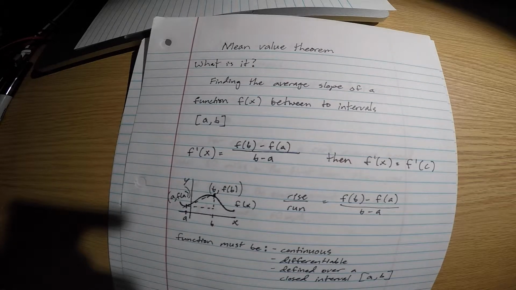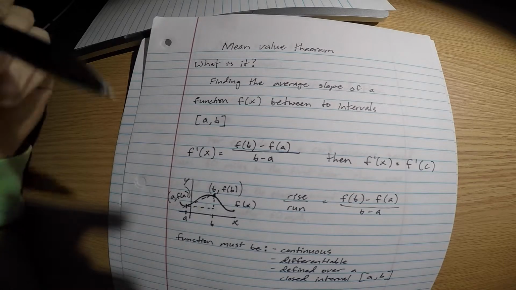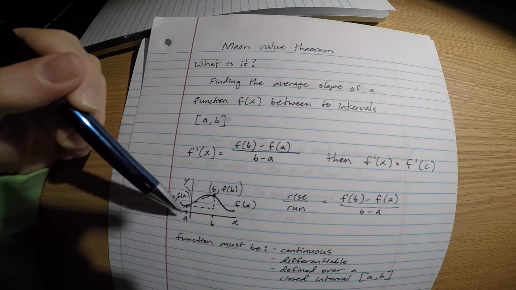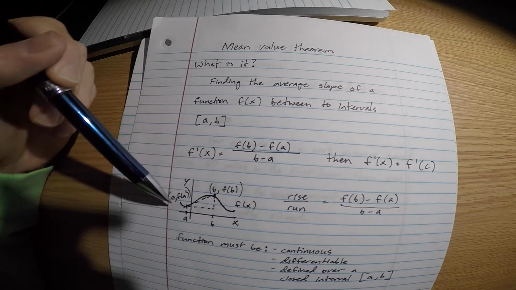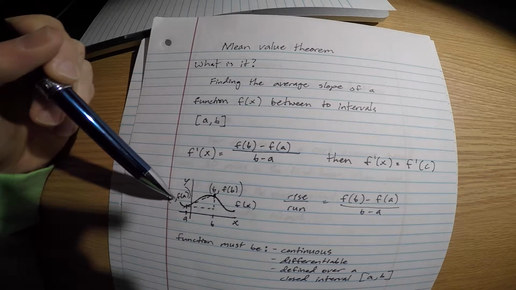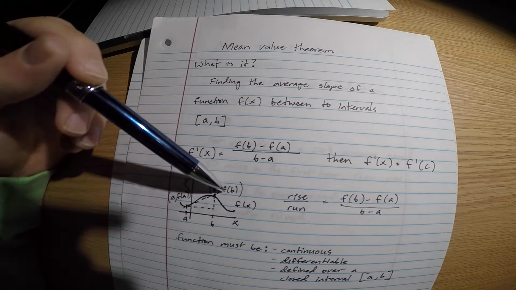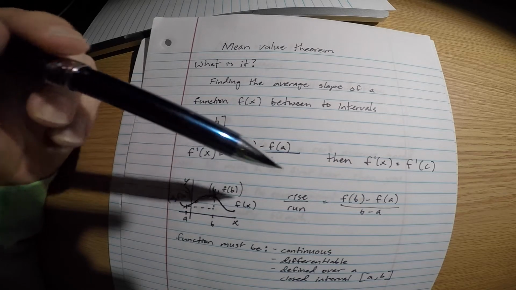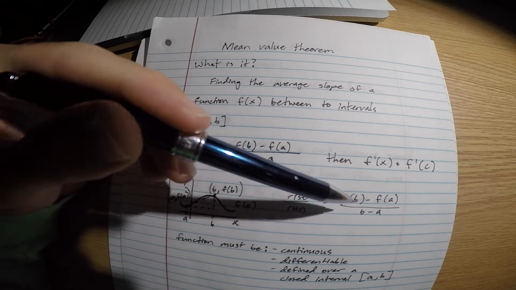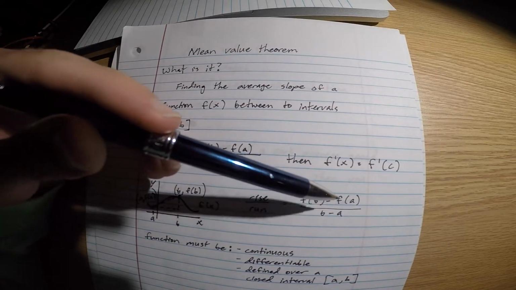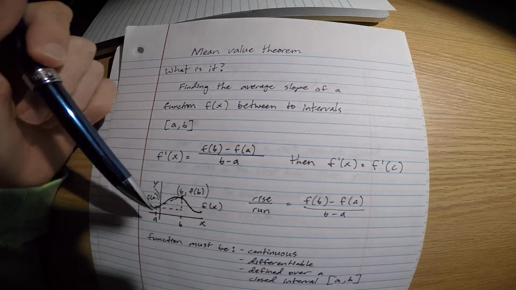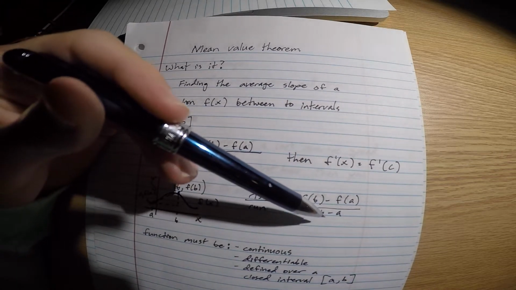So finding the slope, of course, is rise over run. As you see, the 2 points start with A to B. The point A is A, f of A, and B, f of B. So the rise, which would be f of B minus f of A, over the run, which is b minus a.